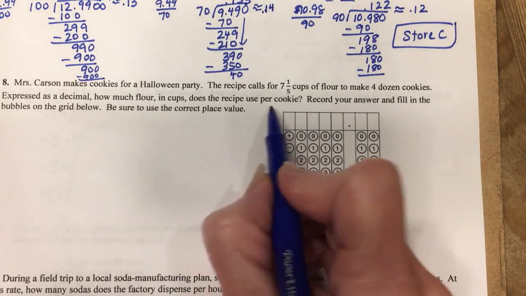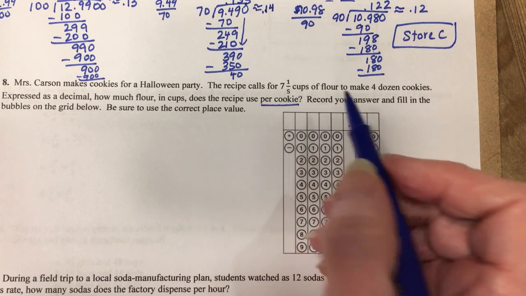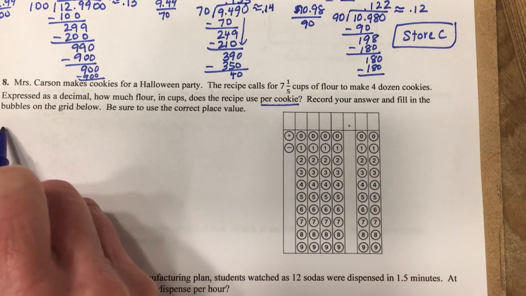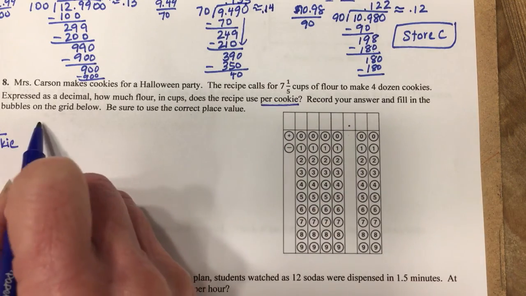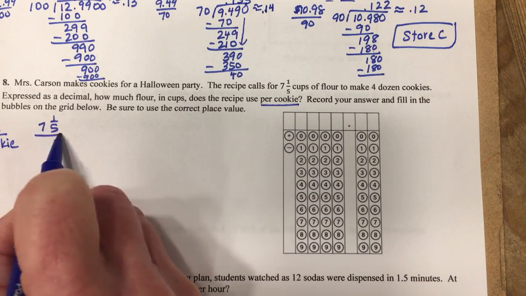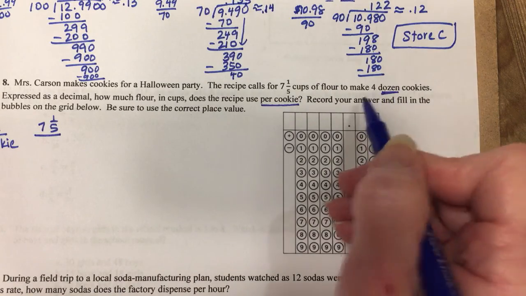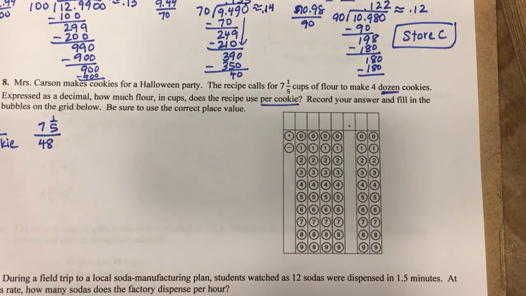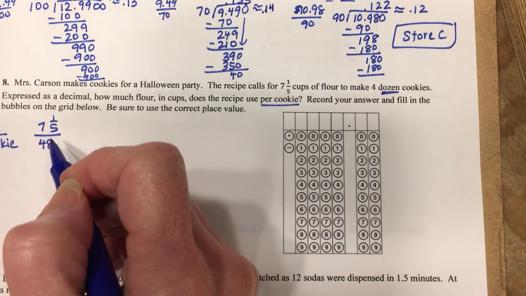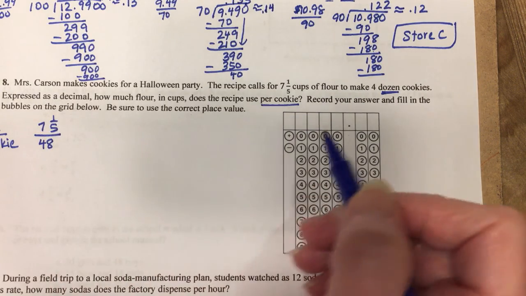So again, I'm doing per cookie. This tells me I'm finding a unit rate, so I want to do the number of cups of flour per cookie. That's how I want to set this up. The rate they give me is 7 1/5 cups for 4 dozen cookies, so make sure you change that into a number of cookies. So dozen is 12, 4 times 12 is 48, so for 48 cookies, I need to divide 48 into 7 1/5. I can do that as a fraction if I want, or I can go ahead and change this to a decimal since I need to find a decimal anyway.